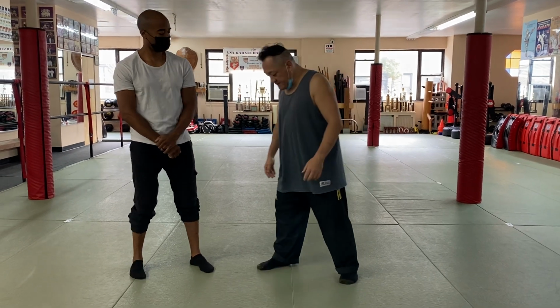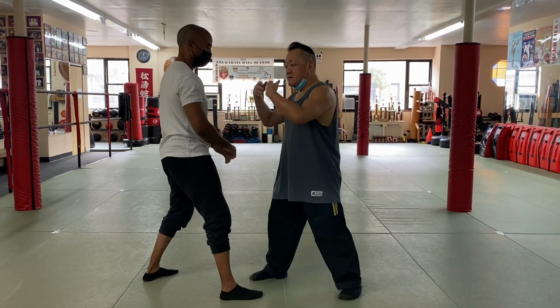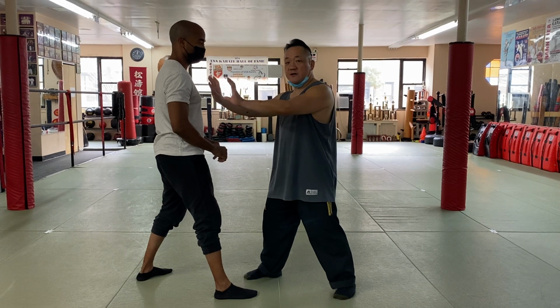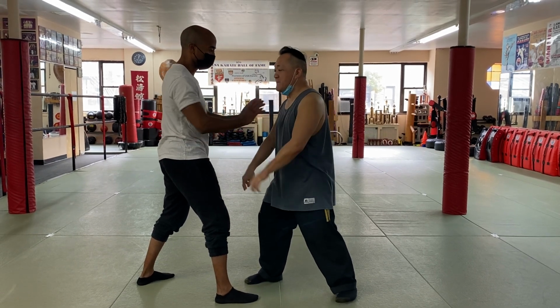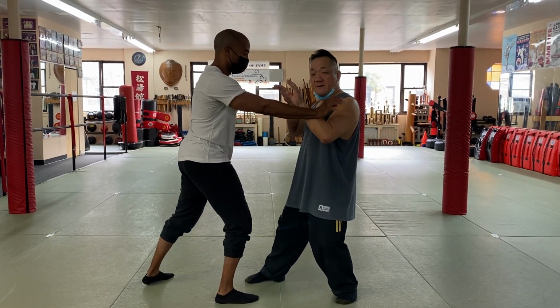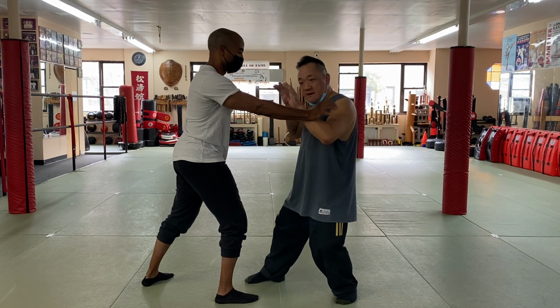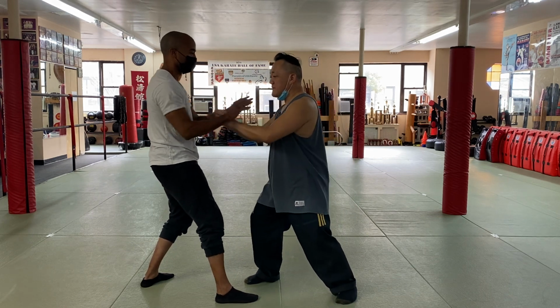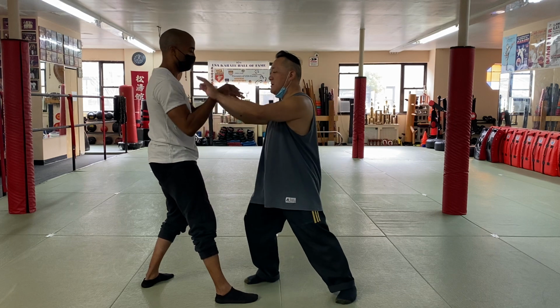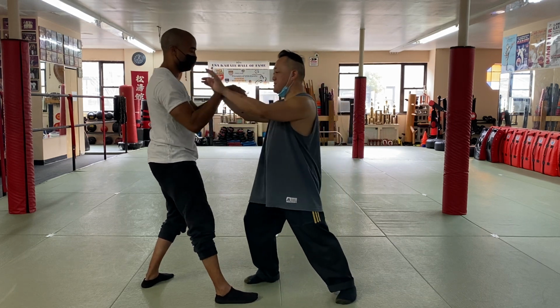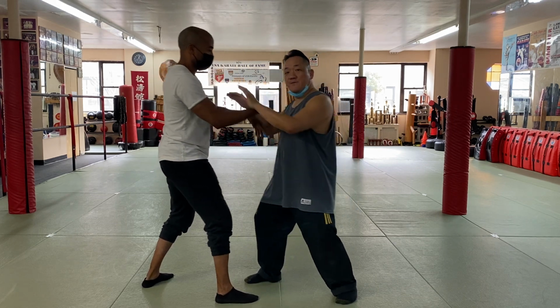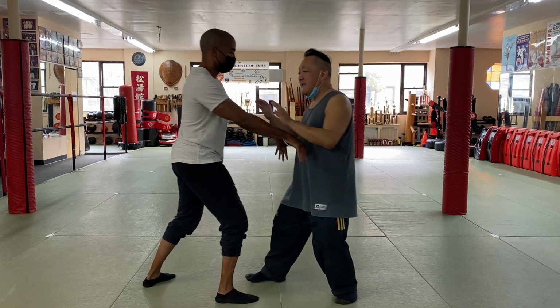Okay, next technique is withdrawn push. So he's gonna pretend that he's gonna double palm strike me or grab me with both hands. As he does that, I'm coming from inside out. I'm gonna open him up. So this is my withdraw, and then I push him. He does the same thing. So withdraw and push, withdraw and push.